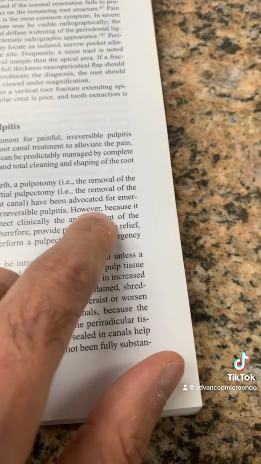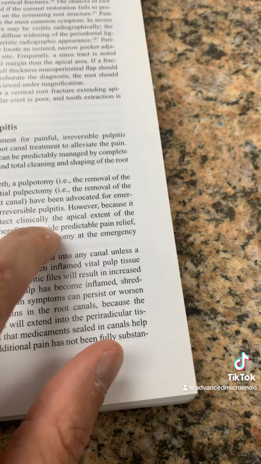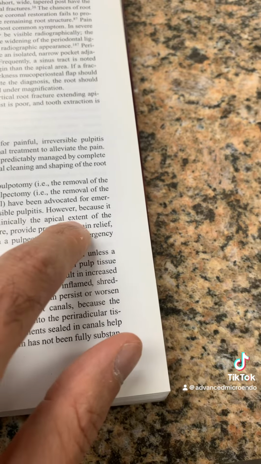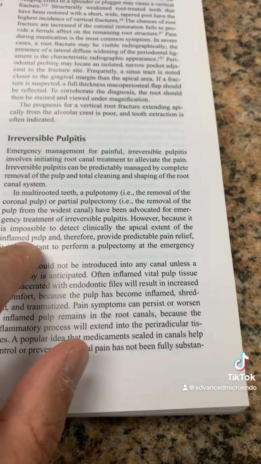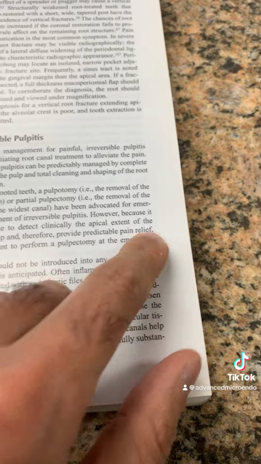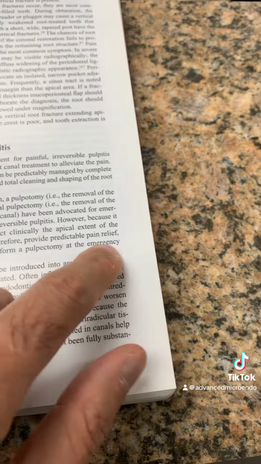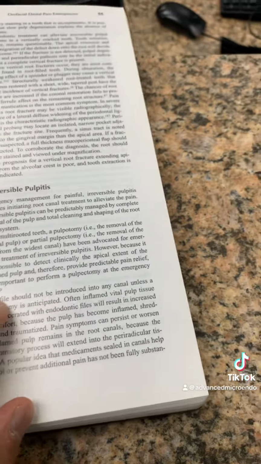However, because it is impossible to detect clinically the apical extent of the inflamed pulp and therefore provide predictable pain relief, it is important to perform a pulpectomy at the emergency visit.